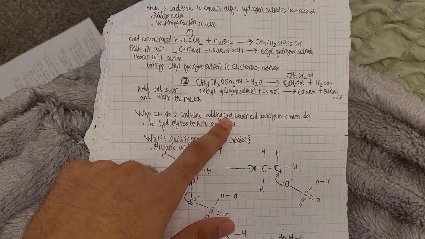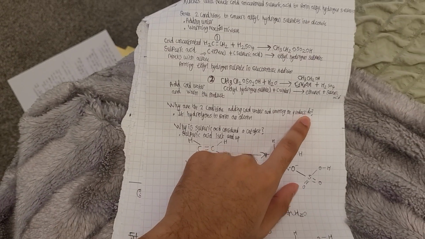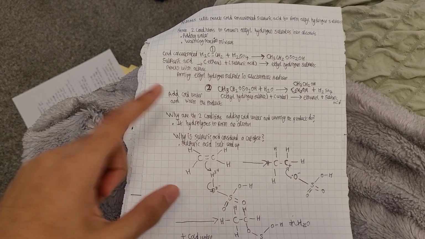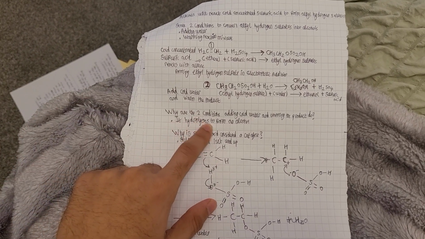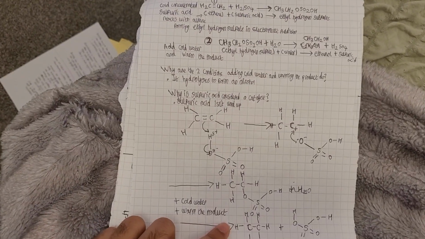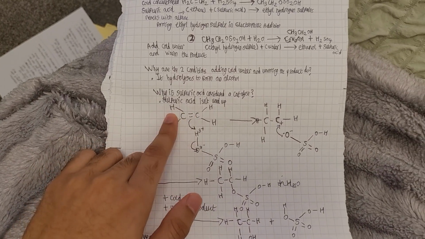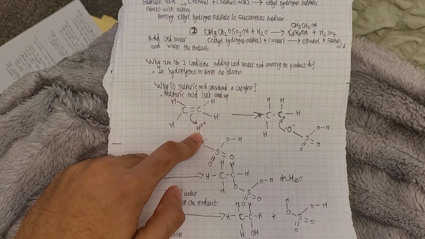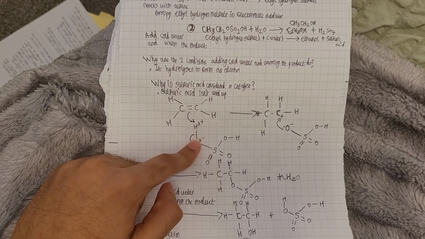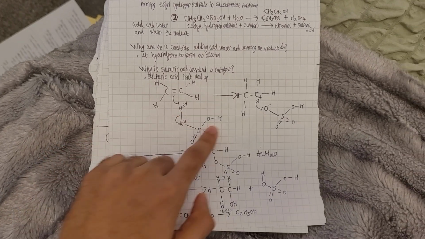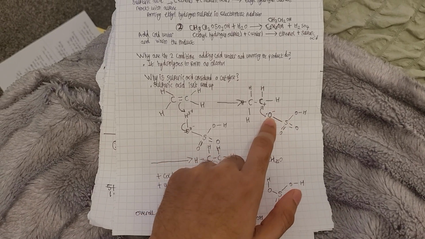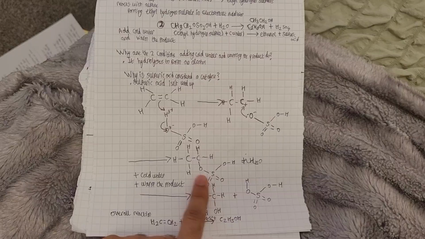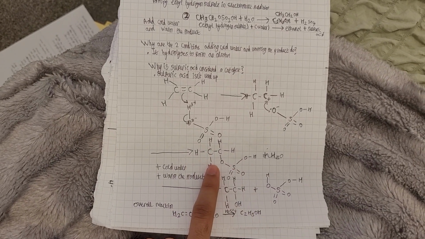And the two conditions, adding cold water and warming the product, do what is called hydrolysis. It is an example of a hydrolysis reaction, where it hydrolyzes to form an alcohol and sulfuric acid. So here's the mechanism. Ethene, from double bond to the hydrogen, positive, H-O, from the middle of the H-O to the oxygen, partially negative. Oxygen now has a minus charge, a lone pair of electrons, bonds to the carbon which has a positive charge to form this ethyl hydrogen sulfate.